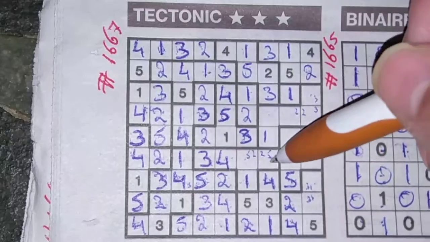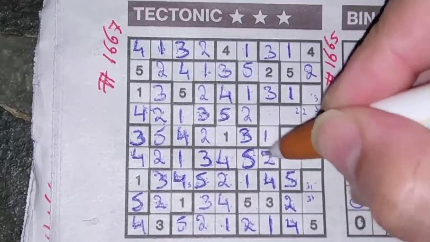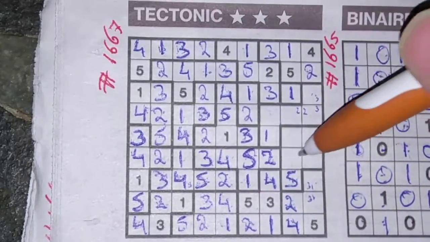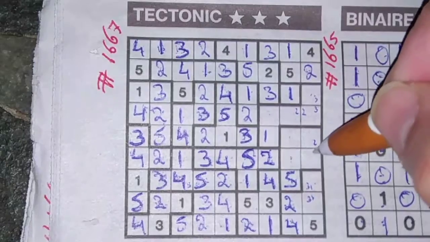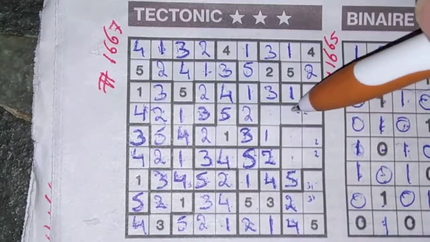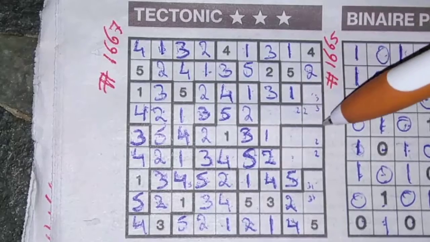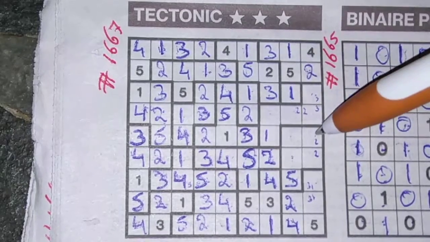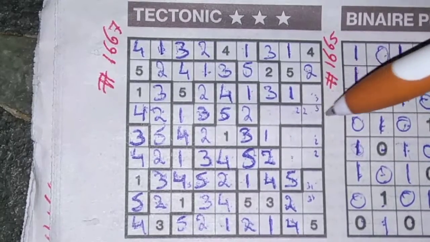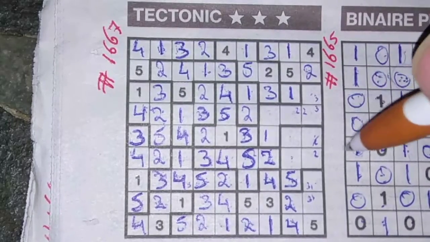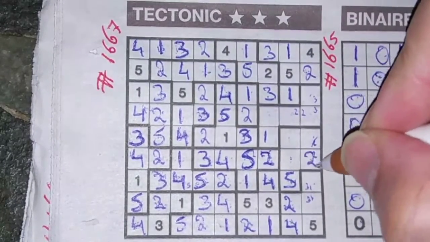We have a 5 now, so this cannot be a 5 anymore. This should be the 5, and this should be a 2. We have a 2 now, so these two boxes cannot be a 2, so the 2 goes in those two boxes. That means we have a 2 in one of these two boxes. So this box cannot be a 2, otherwise I cannot fill any 2 in one of those two boxes. So eliminate the 2. The 2 must be here.